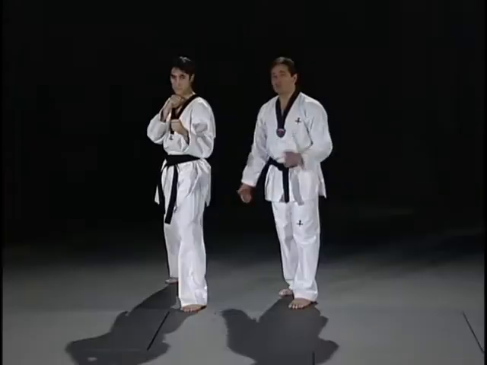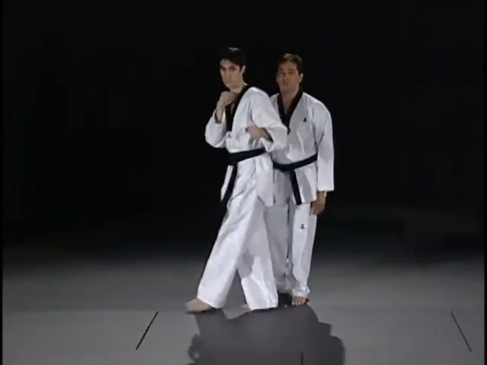Okay, so now you can see how this works. All we're doing is teasing them. We're going forward, diagonal, went in, they tried to kick to our kidney, we move out of the way. We went backwards, and we go diagonal. We went back, and they tried to re-attack. And you'll see this in later kicking combinations.